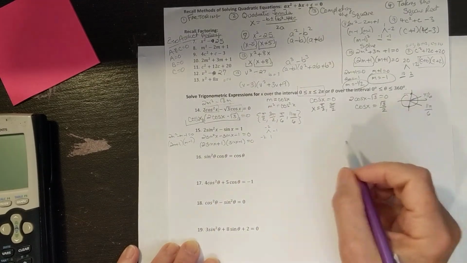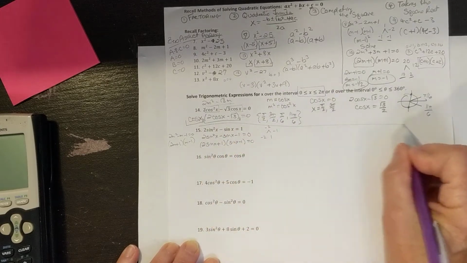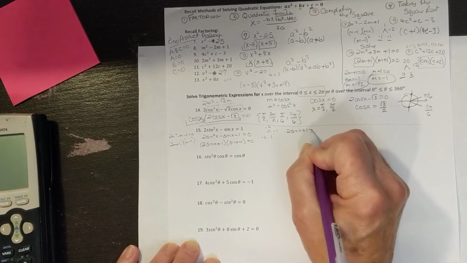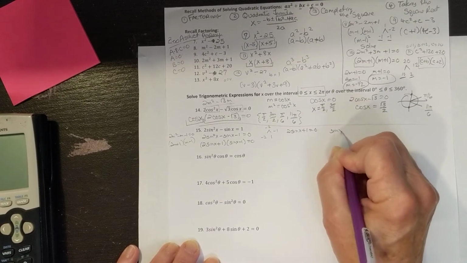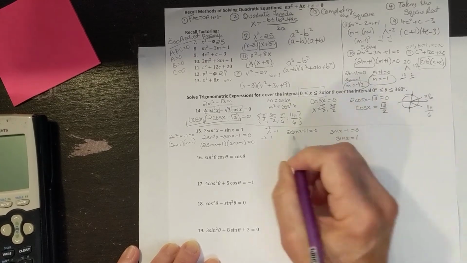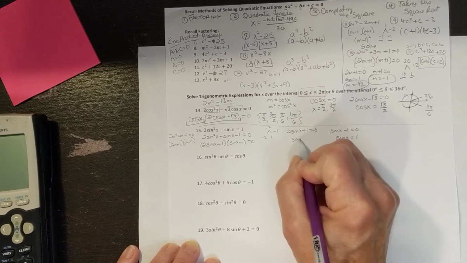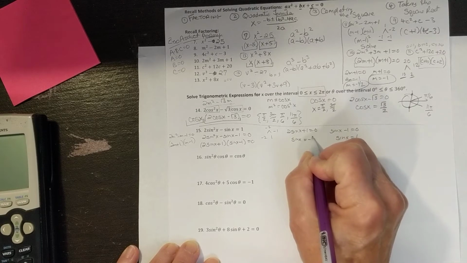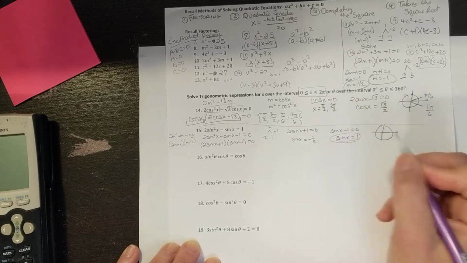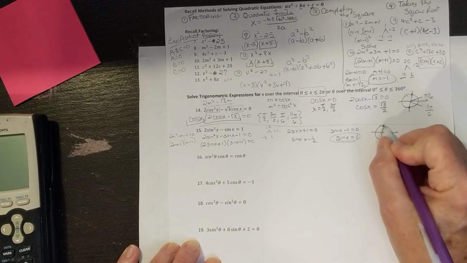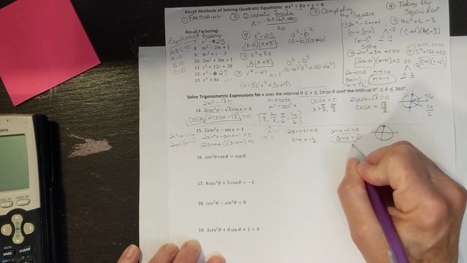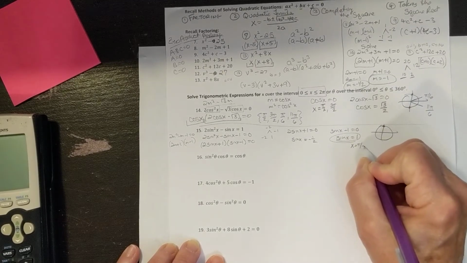Then you set each factor equal to 0. Well, this will be true when the 2 sine x plus 1 is 0, or when the sine of x minus 1 is 0, or when the sine of x is 1, or when the sine of x, you subtract 1, divide by 2, is negative 1/2. So you ask yourself, where is the sine 1? Well, it only happens one time when you're going around the unit circle, and it happens right there. And so this gives us an answer at x is pi over 2.